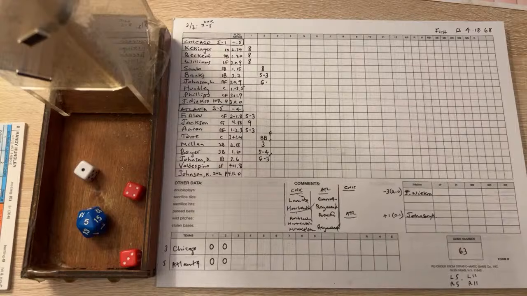And Peter's notes, I play advanced, still a great game and much easier to play. And there's a lot of truth to that. And that's why I use the advanced fielding chart rather than the super advanced.